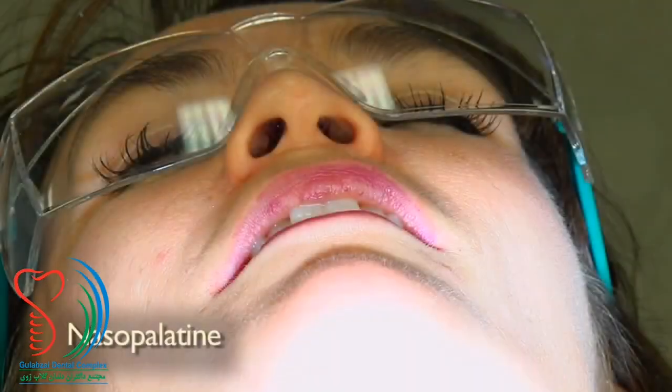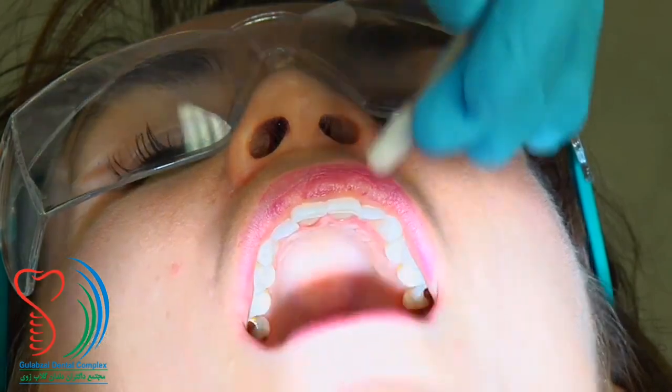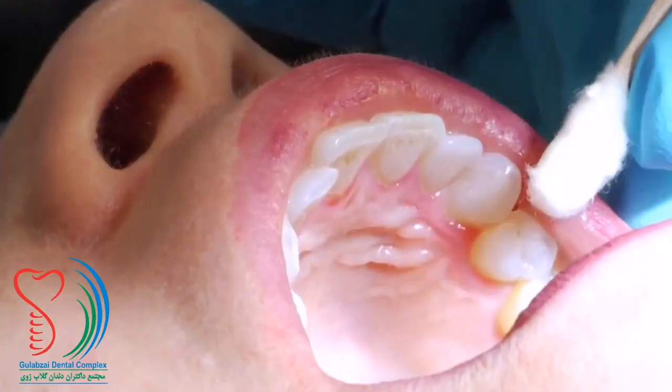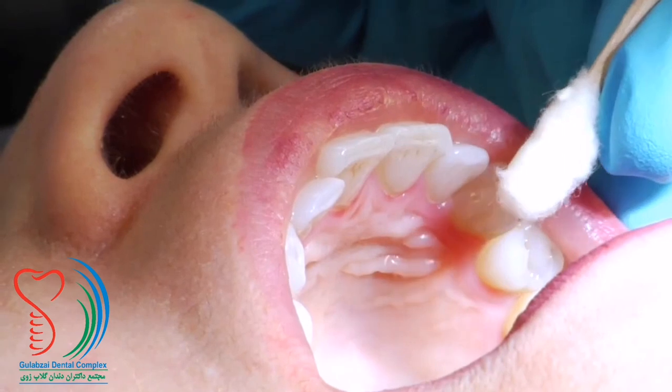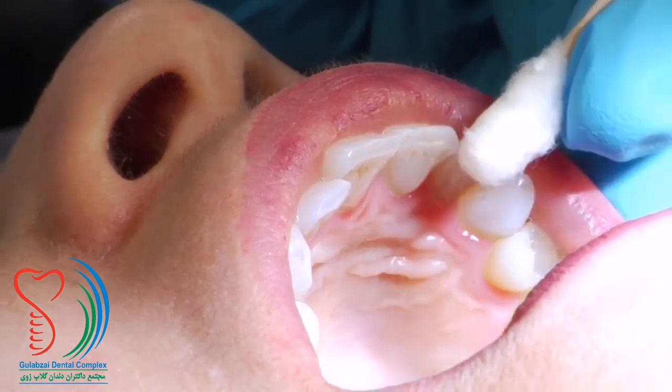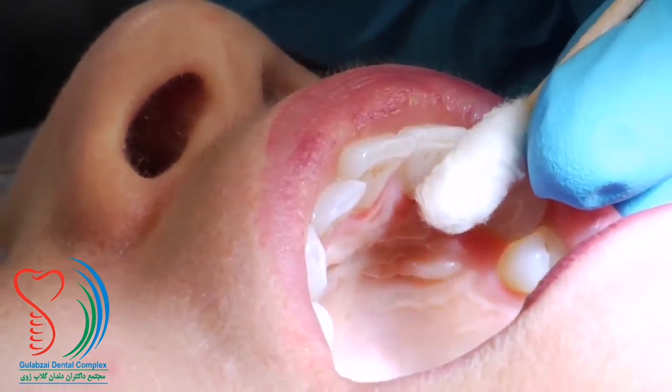The nasopalatine is done in a similar manner. The insertion point for the nasopalatine is at the junction of the incisive papilla and palatal tissue on one side or the other of the incisive papilla.